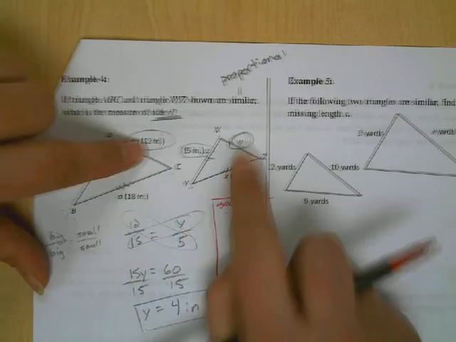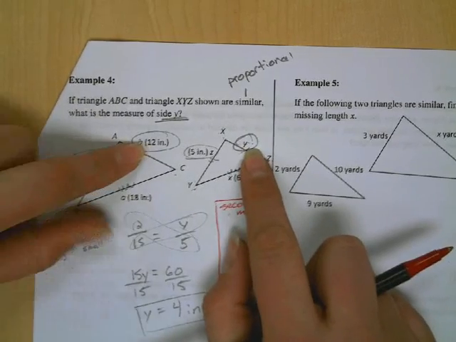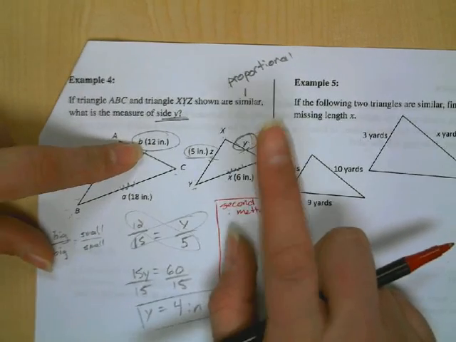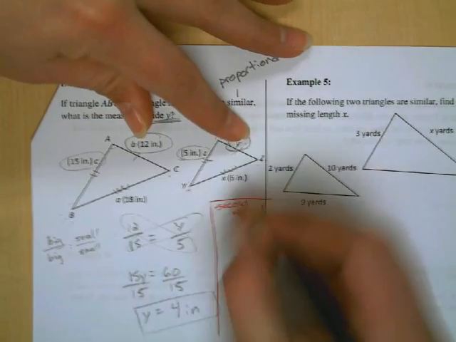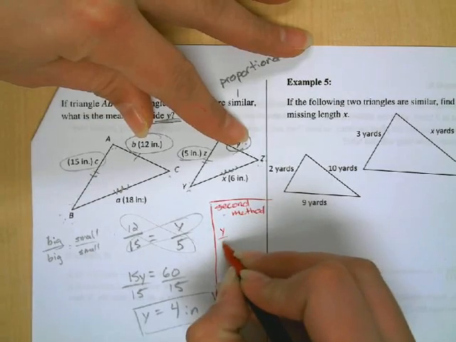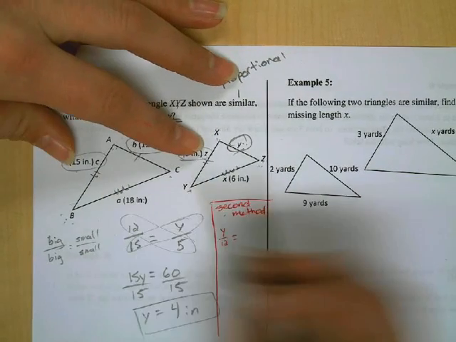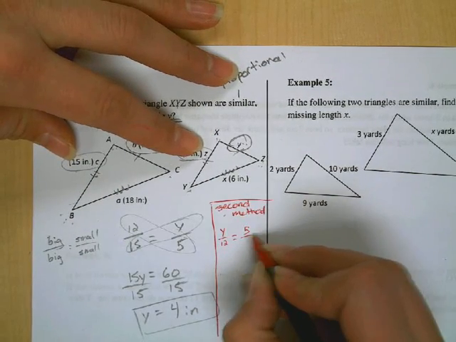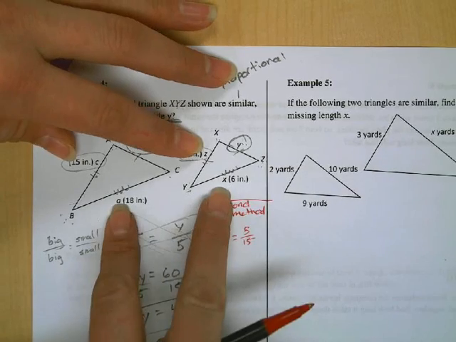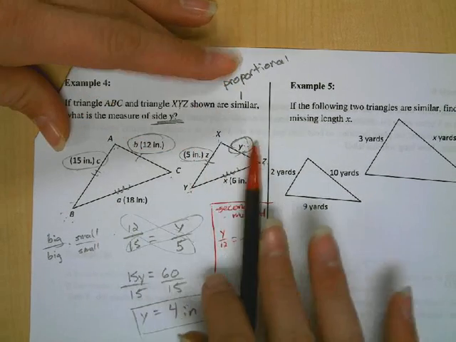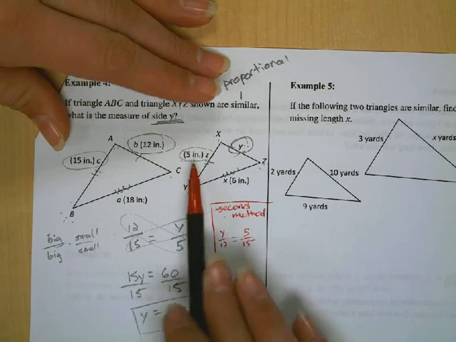I still have to use these two because this is what I'm looking for. This time I'm going to go small over large: y over 12 is equal to small over large again, 5 over 15. I could have used these too, but I'm just choosing to use these. So y over 12 is equal to 5 over 15 this time.